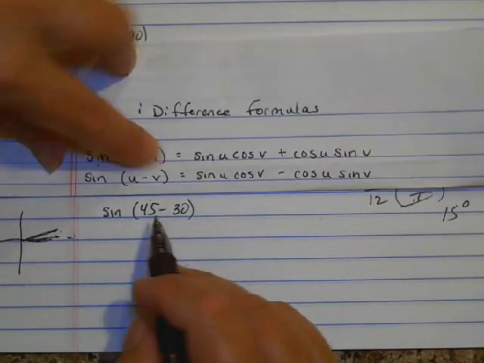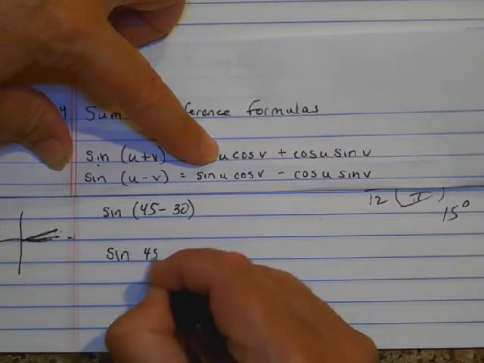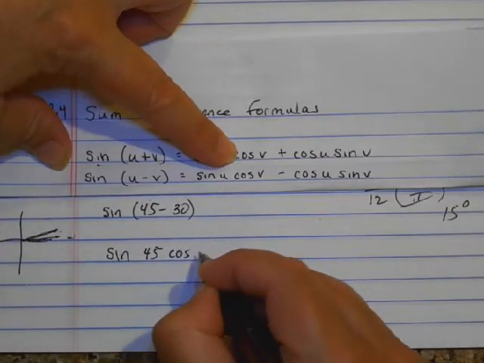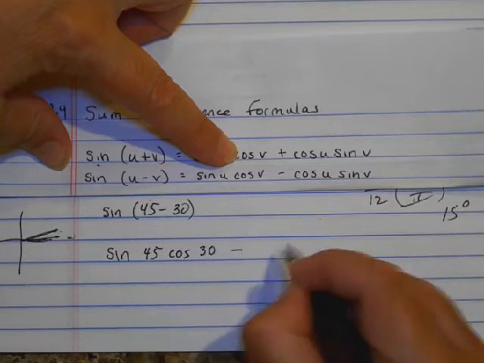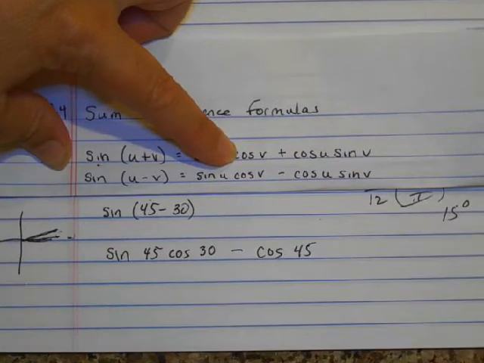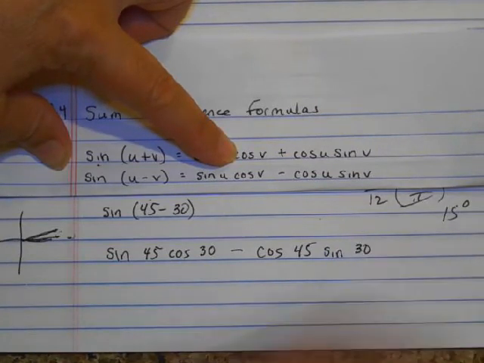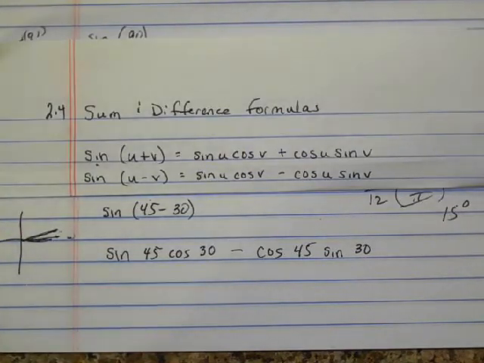So the one where we're subtracting says take sine of the first number times cosine of the second number and subtract cosine of the first number times sine of the second number. And my u's and my v's represent the first and second number. So now I'm ready to simplify.